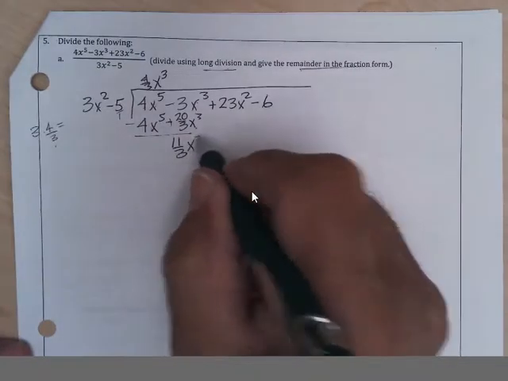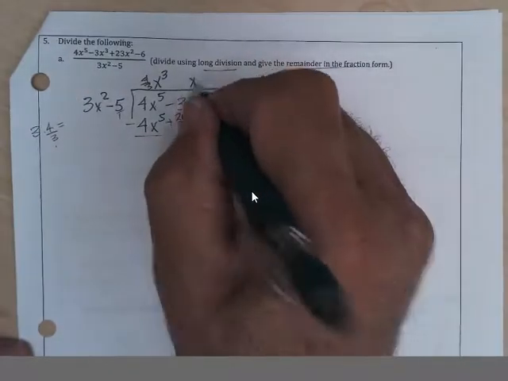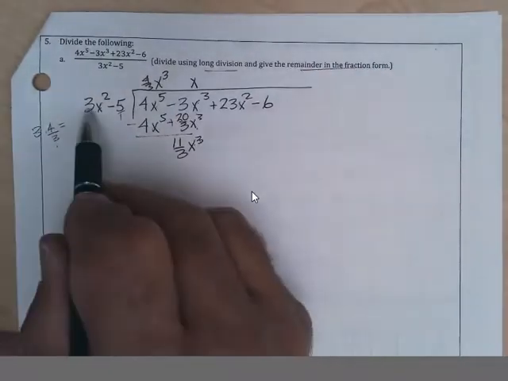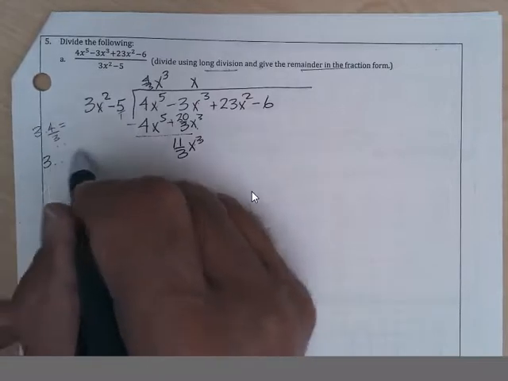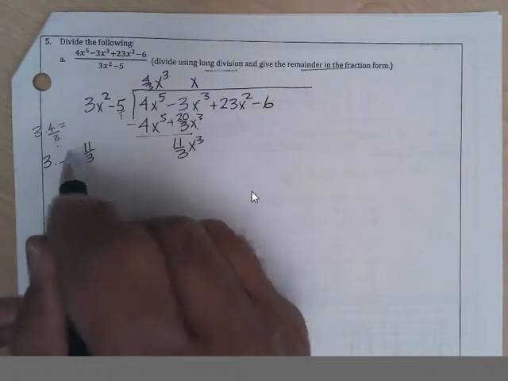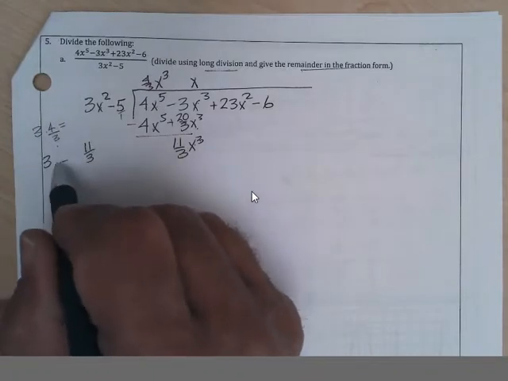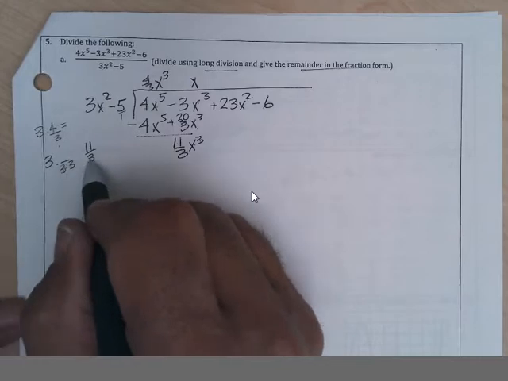X to the 3rd. X squared times what makes x to the 3rd? Well, that would be an x. And 3 times what is 11 thirds? I'd have to have a 3 down here to cancel that 3, and another one to get a 3, and 11.